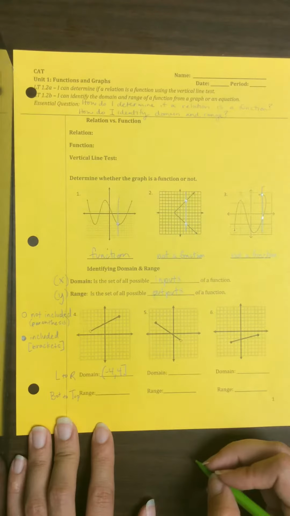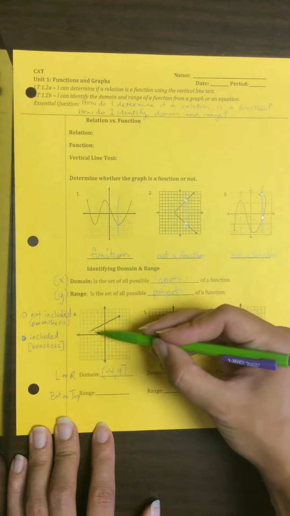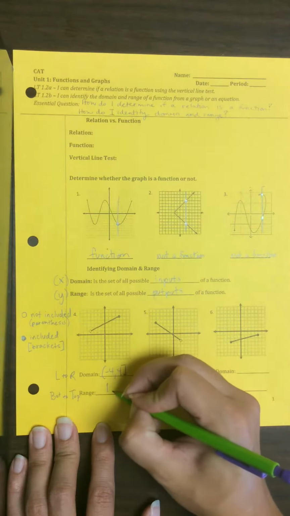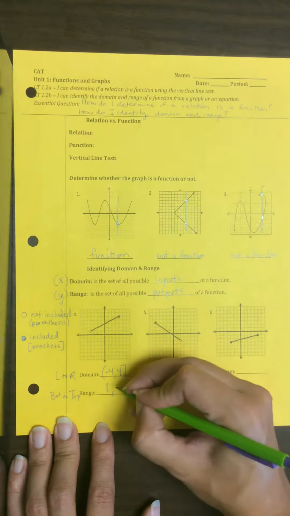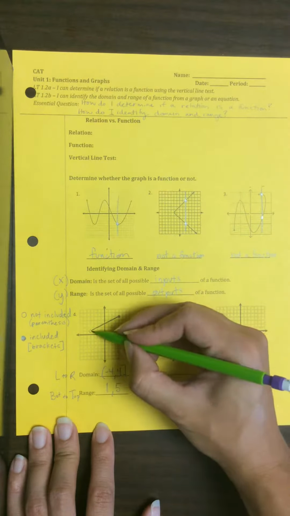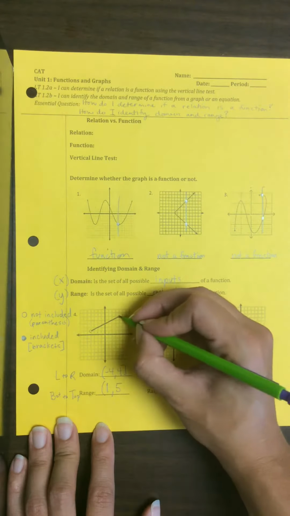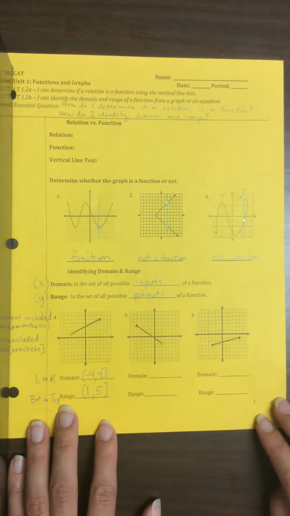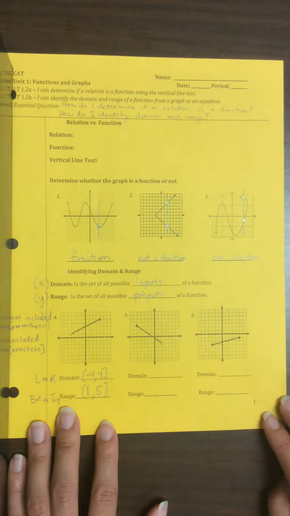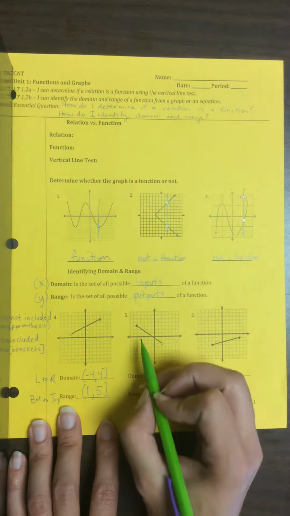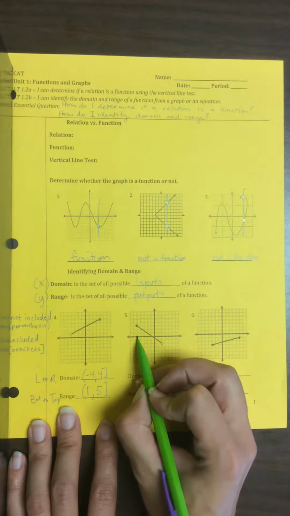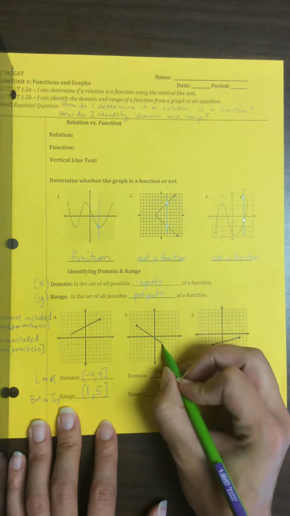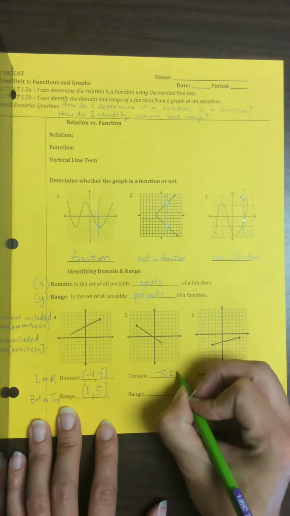Now when we're looking for range, we're looking bottom to top. The lowest value here is 1, and our highest value is 5. Again, this is open, so we have a parenthesis. This is closed, so we have a bracket. For the next one, we have a domain from left to right: our furthest left value is at -5, and our furthest to the right is at +2.